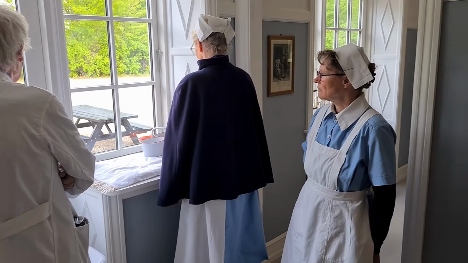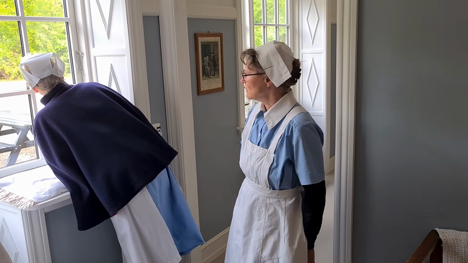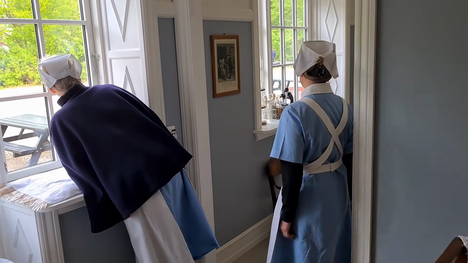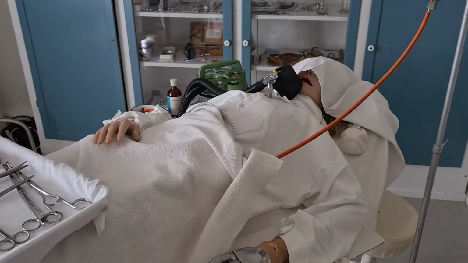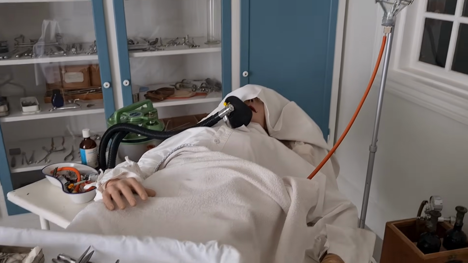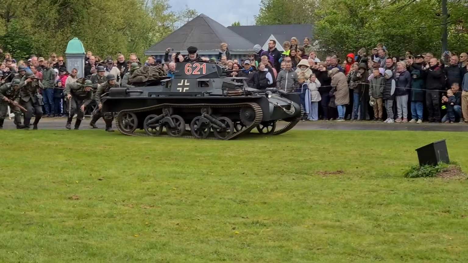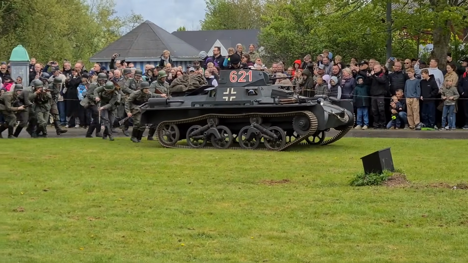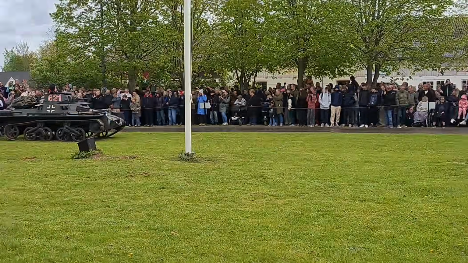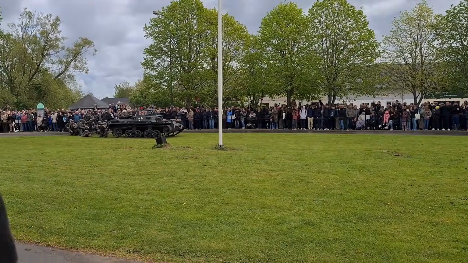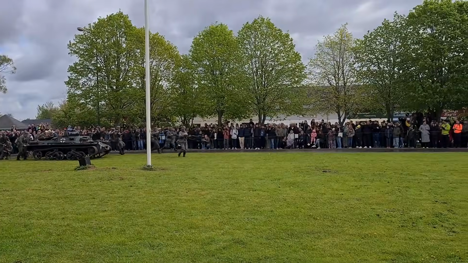Inside the local hospital, the sounds of battle are heard. Doctors and nurses move to the windows to observe the attack. Outside, gunfire indicates the ongoing invasion. German forces are advancing, attacking the Danish defenders who are holding their ground in front of the many spectators. You can see the German tanks rolling forward, adding to the intensity of the assault.